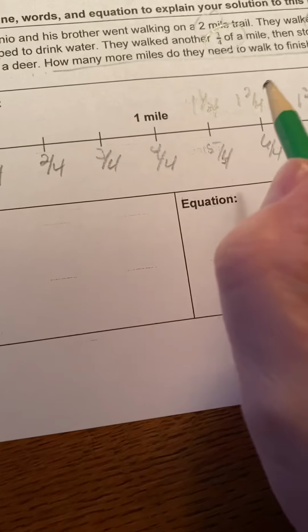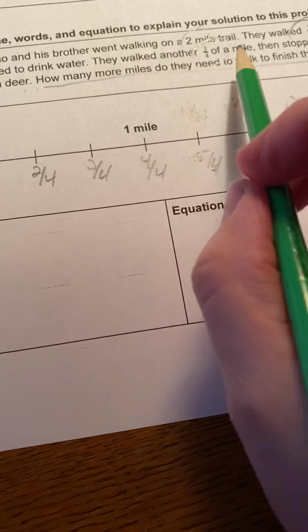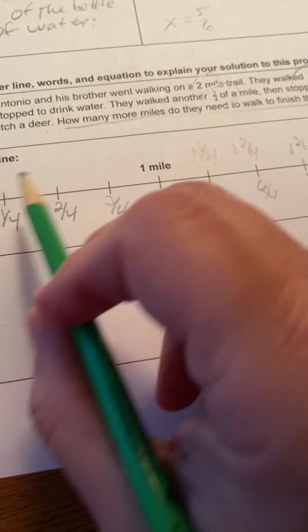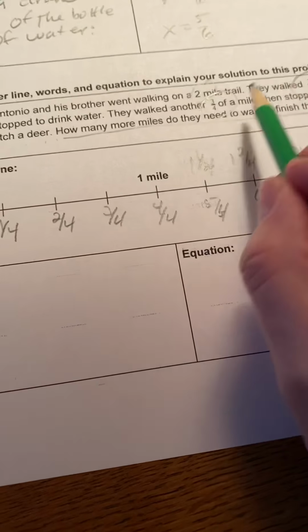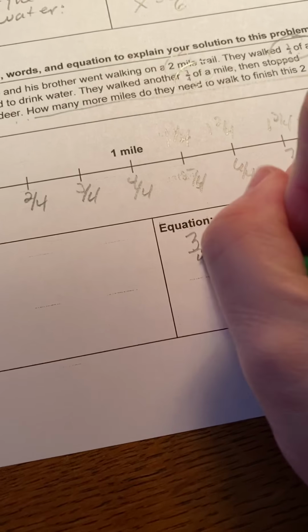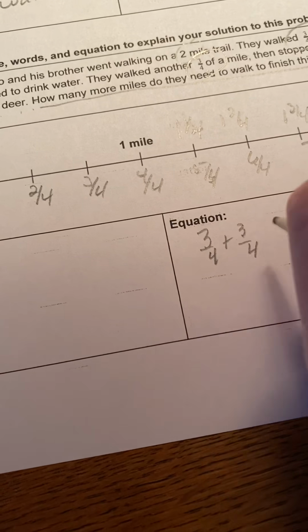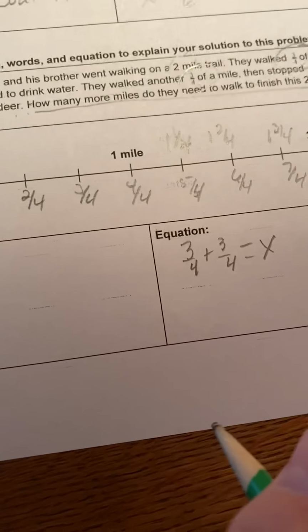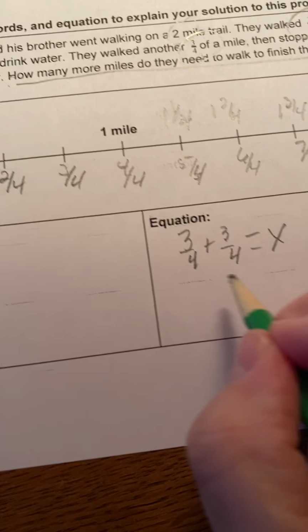Okay. All right, so here's what I'm not sure about. So I know that they walked 3/4 of a mile and they walked another 3/4 of a mile. So those are the things that I know in my equation. So I could start 3/4 plus 3/4 equals X. Okay, and from there it's pretty easy.